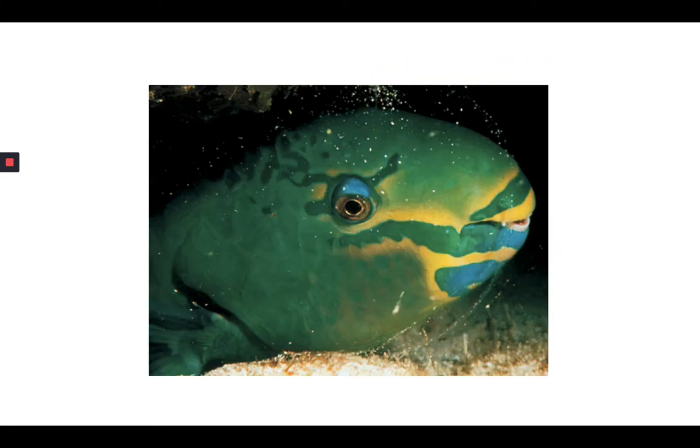This is a parrotfish. You can see its beak, and the parrotfish are very important on the reef because they scrape algae off the reef and leave open spaces so that coral can settle when coral's spawning. So they help to open up new space for other things. And then they take that algae, they take a little bit of coral along with it, and then they grind it up in the back of their throat, and sand comes out. So parrotfish are responsible for a lot of the sand we have on our beaches.